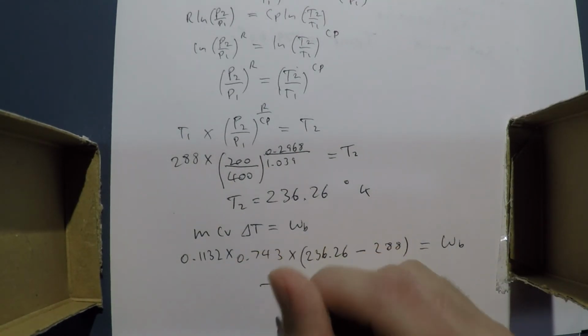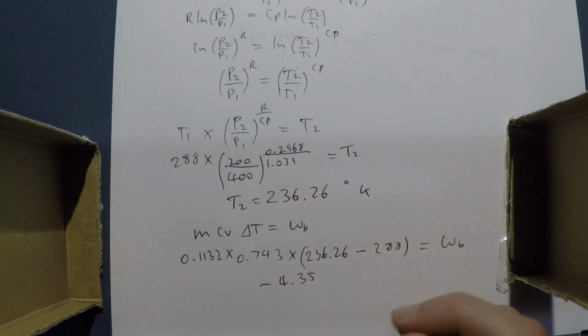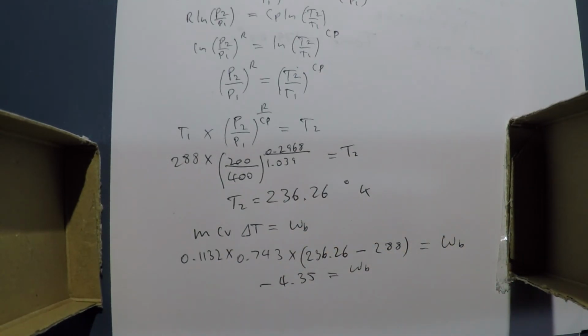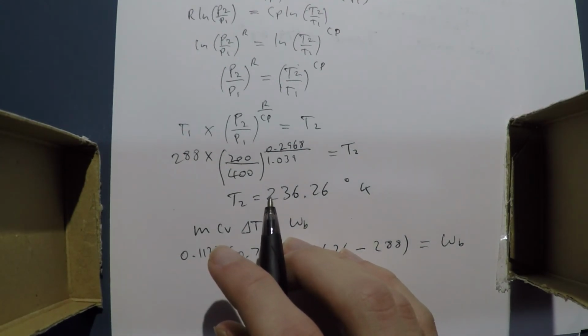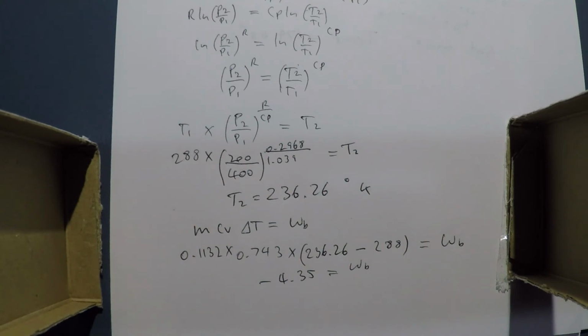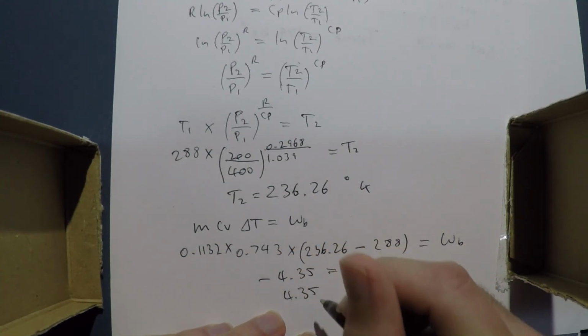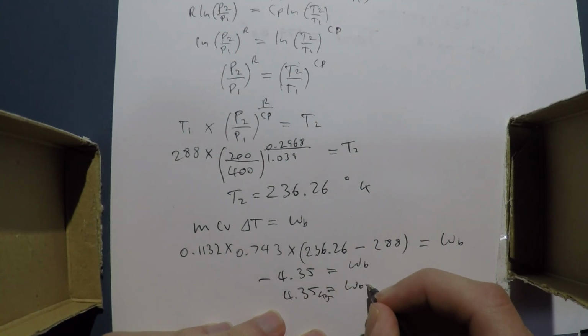That gives us minus 4.35 equals the boundary work. Now, considering it's minus, that means it's work out. And it even says that, so it's expanded. So we could really just drop the minus and say that it's 4.35 kilojoules work out.